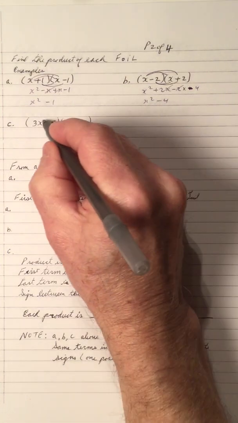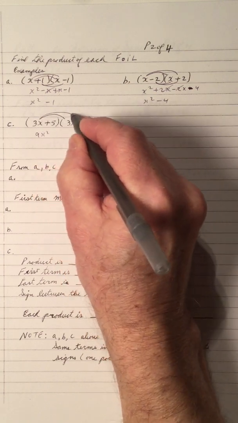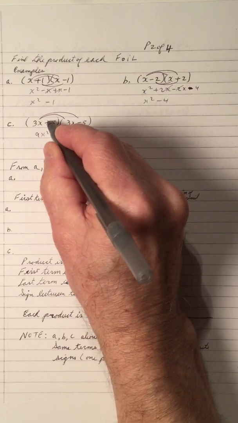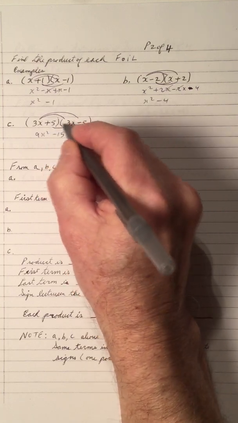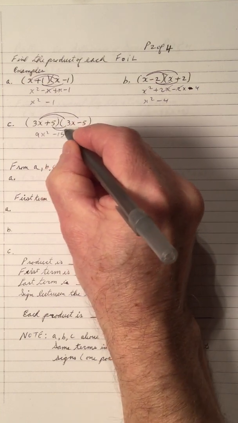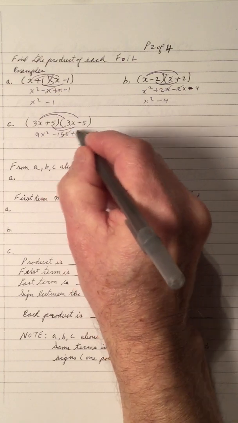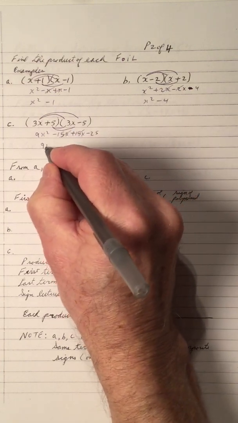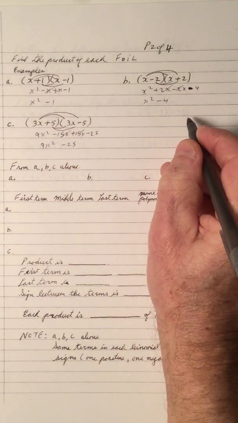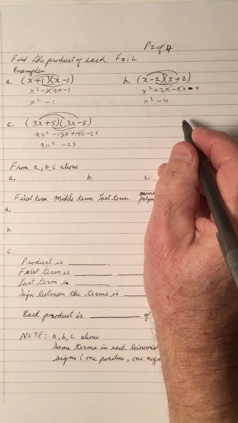And I go FOIL again. First, 9x squared. 3x times negative 5, negative 15. So it's outside. Inside is 5 times 3, which is 15. And last is 5 times negative 5, negative 25. And they cancel out to give you 0. So you get 9x squared minus 25. So that's multiplying these by FOIL.